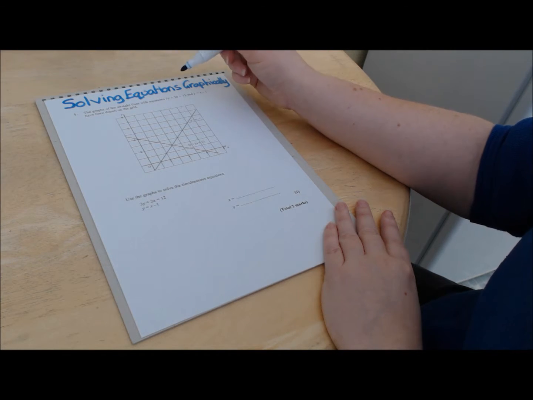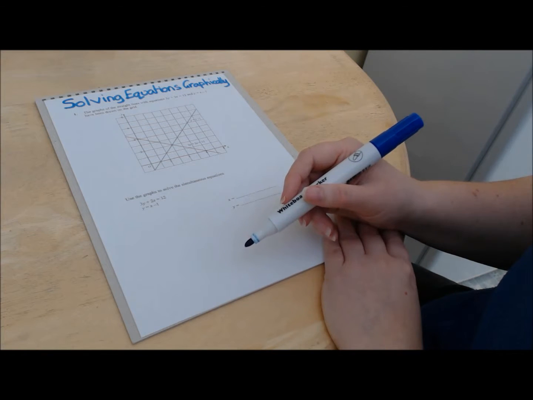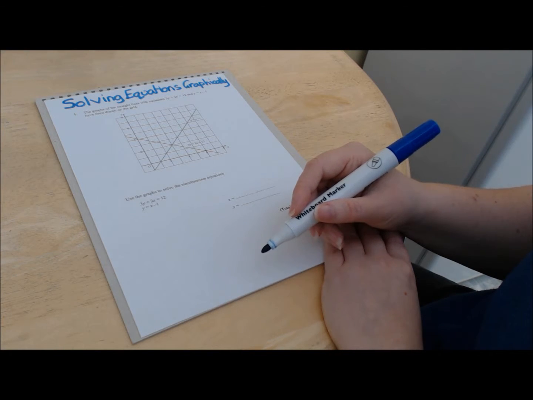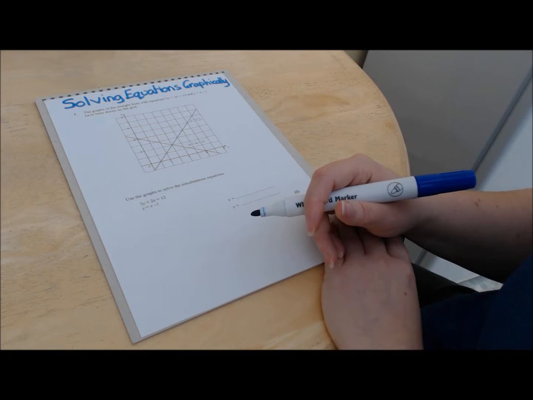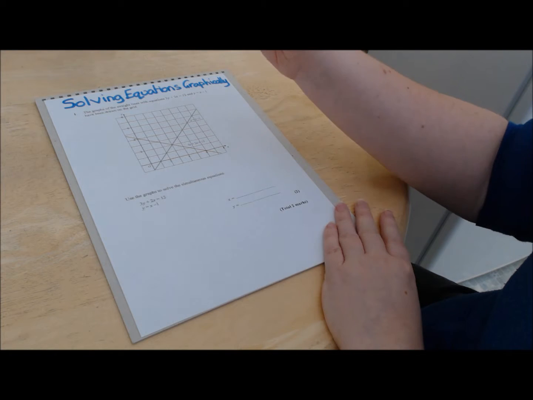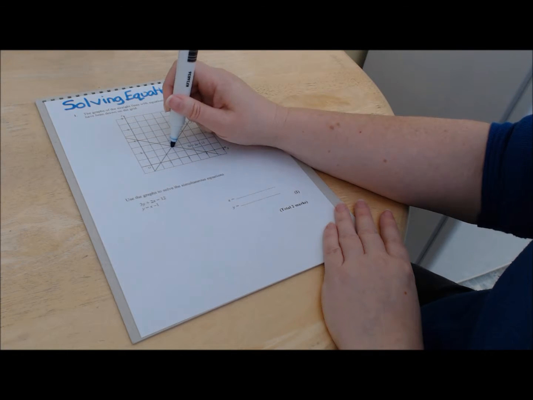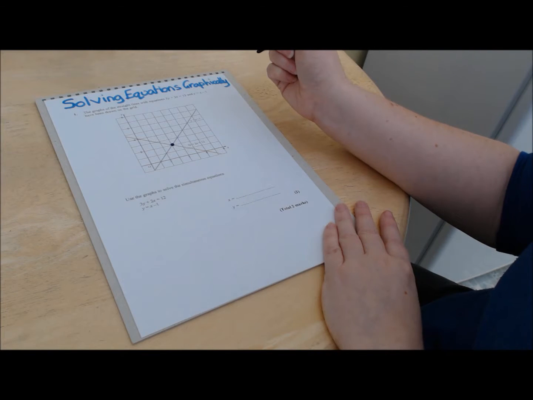Basically what we've got is a pair of simultaneous equations here, and they want us to solve these and find out what the x and the y is that fits both equations. And graphically this is super easy. Once you've plotted the lines, all you've got to do is work out where they cross, because that is the one and only spot where they are both the same.